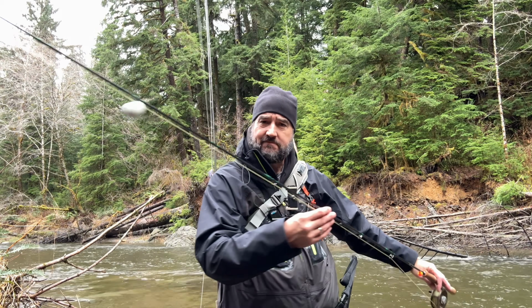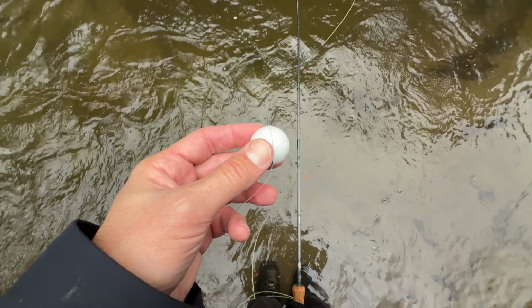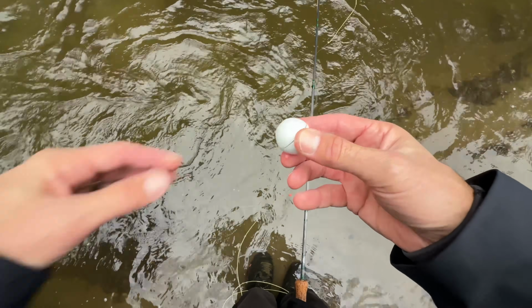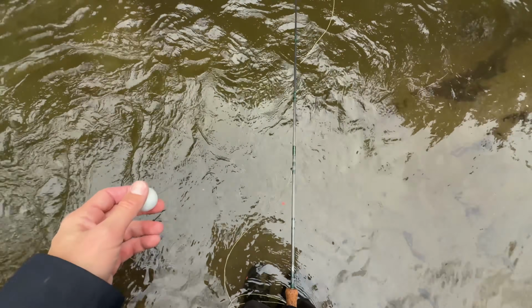How can you tell when you're indicator fishing? Got a big Oros indicator here. How do you know when it's a fish versus the bottom versus the stick? How do you know when to set the hook? Well, I'm going to give you some tips on what to look for today.